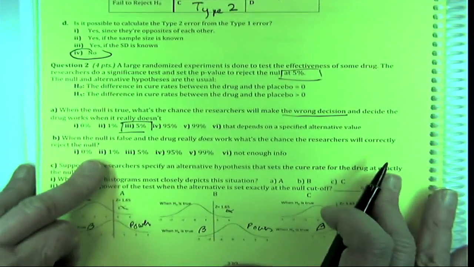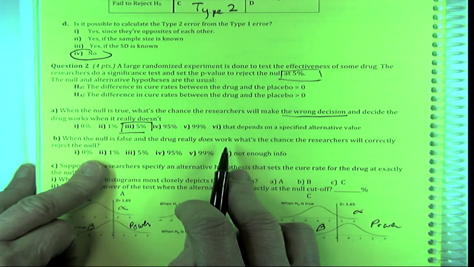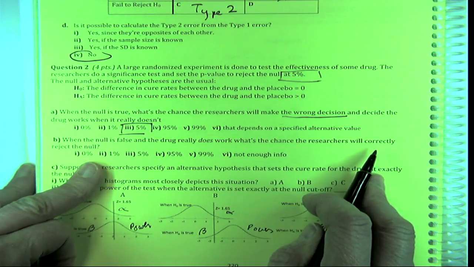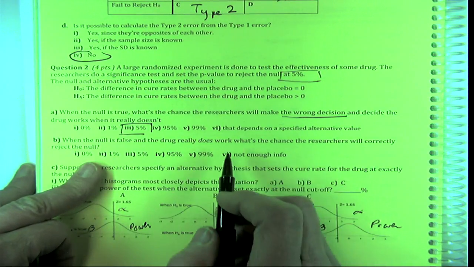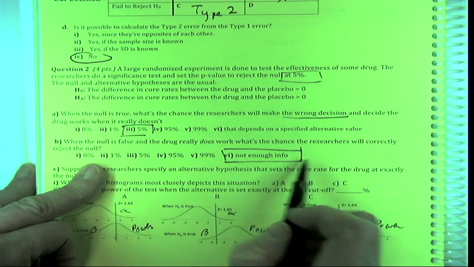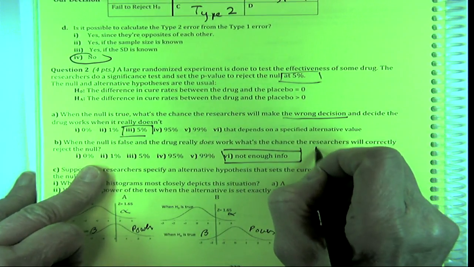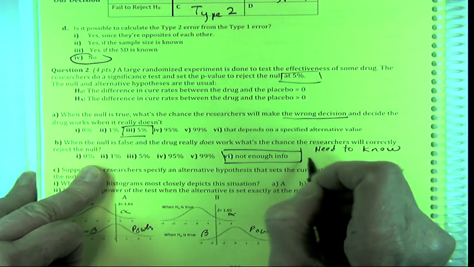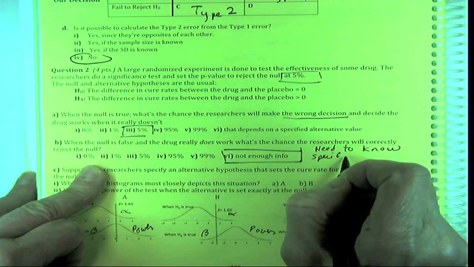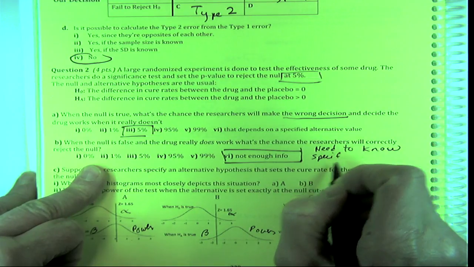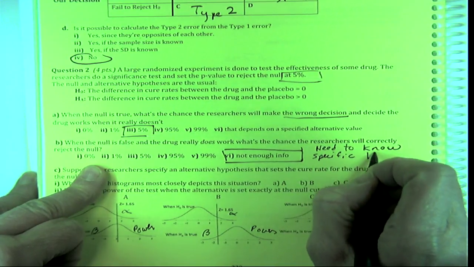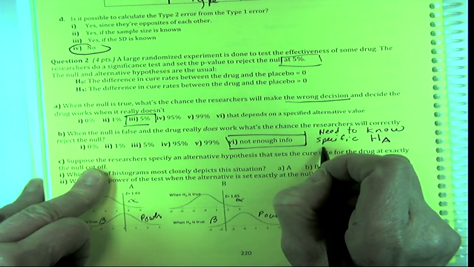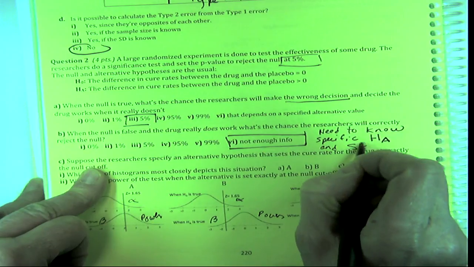When the null is false and the drug really does work, what's the chance the researchers will correctly reject the null? Well, do we have enough information? No. That's what we just talked about. You need to know the specific hypothesized alternative value, and the standard error too, to calculate that.